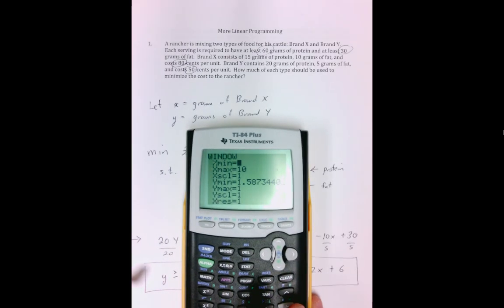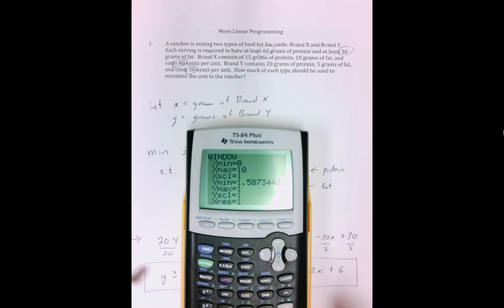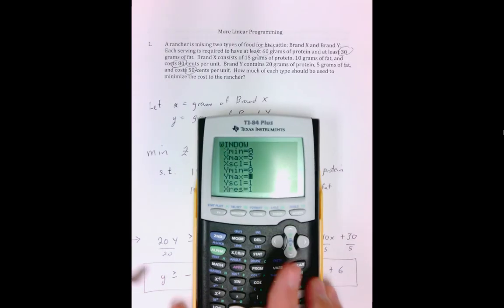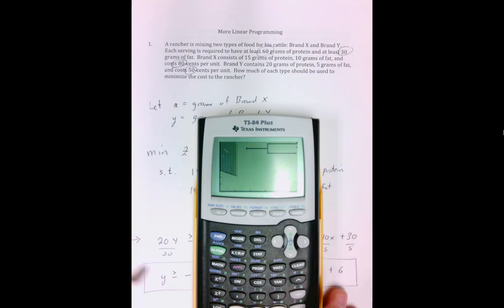I'm going to start this at 0 for obvious reasons, because I'm solving for the grams of brand X, so we can't have negative grams. And I'm going to run this up to 5. Now y's, same argument: we can't have negative y's. And my y-intercepts are really easy. They're 3 and 6. So I'm going to run it up just a little bit bigger than that, up to 7. Guys, hit graph, and magical things will happen.